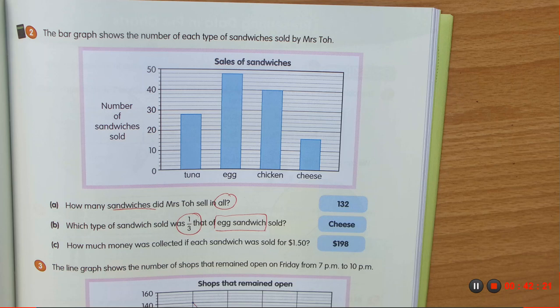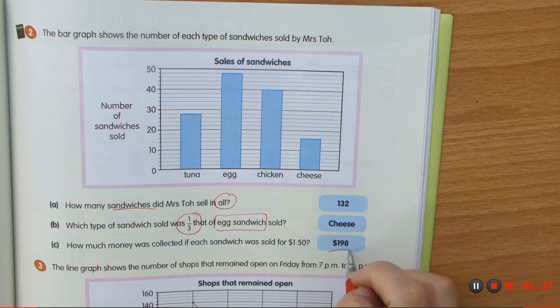The last one here, $198. Is this a number that can be identified from the bar graph? Adrian? Question C. The answer wrote there, $198. Is this a number that can be identified from the bar graph directly?